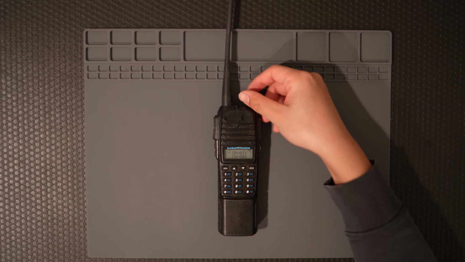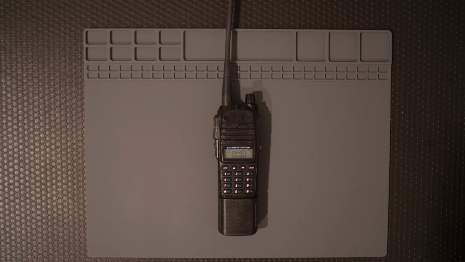So this is my Baofeng UV-82HP. I've run this radio pretty much exclusively for the last 2 years at a lot of Milsim games. It does everything I needed to do, and yeah, let's take a look.